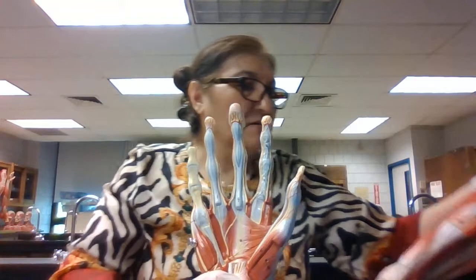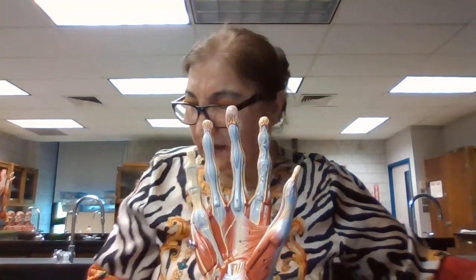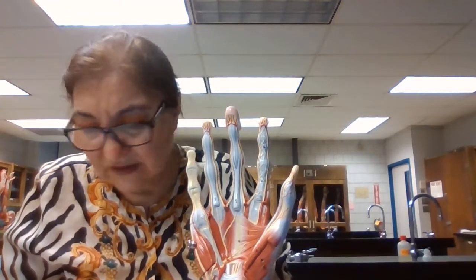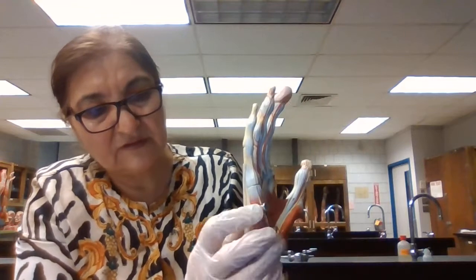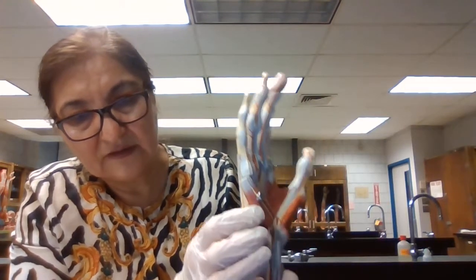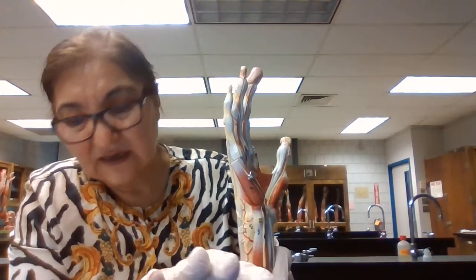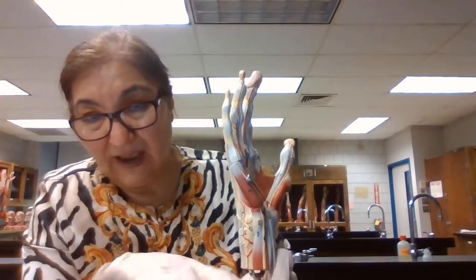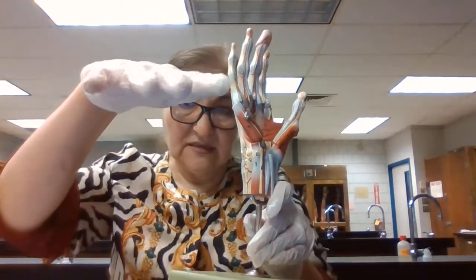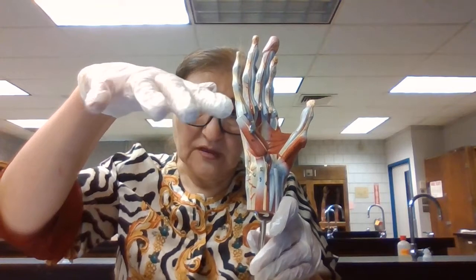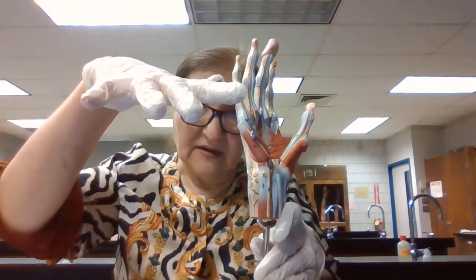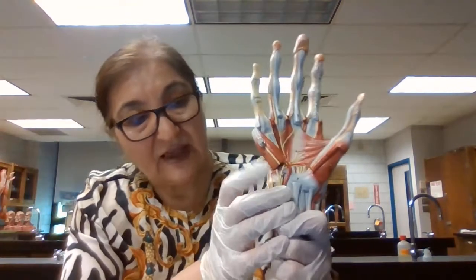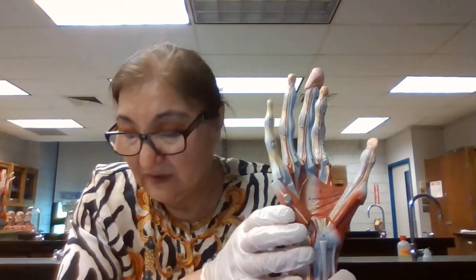Okay. Let's talk about abductor digiti minimi. Abductor means away. The action is pushing the little finger away from the midline, like that. This is abductor digiti minimi.